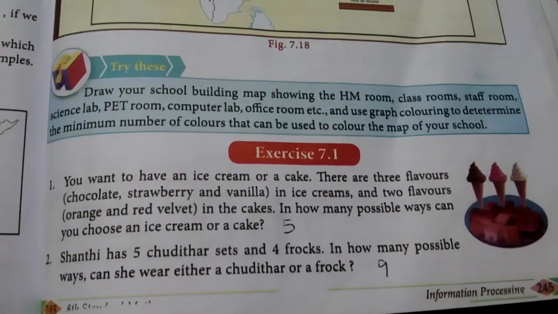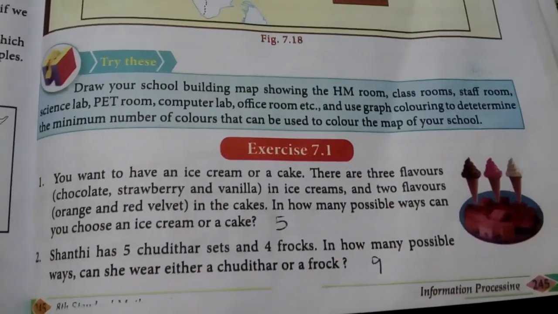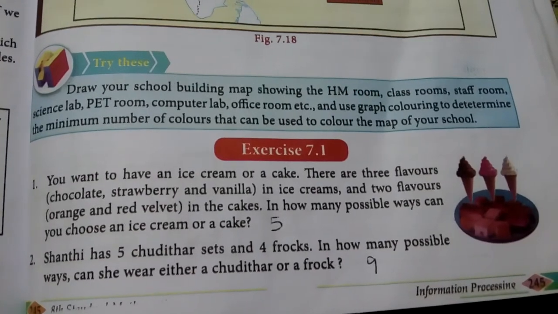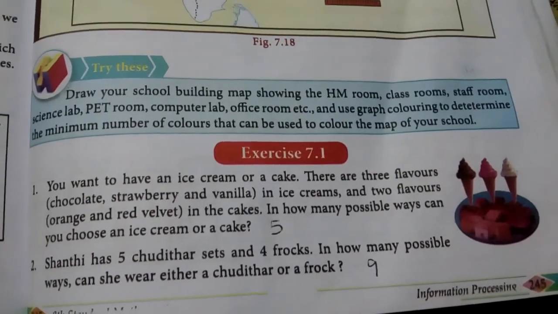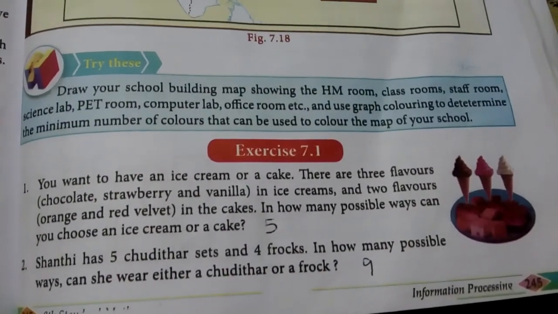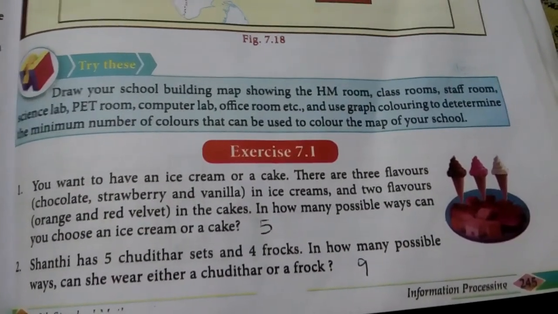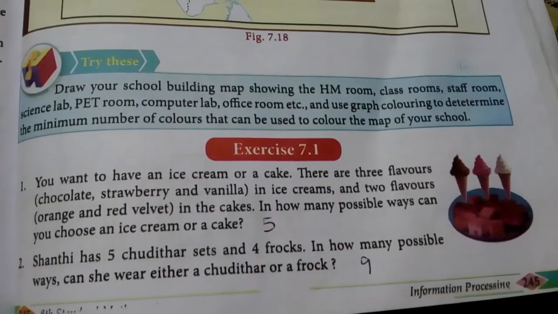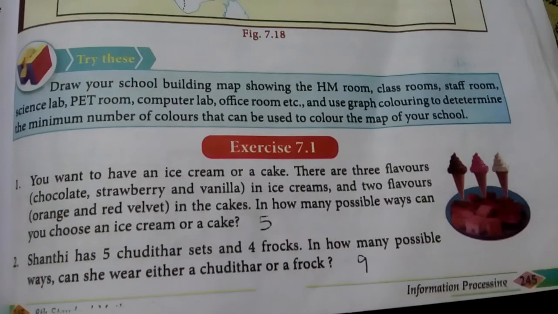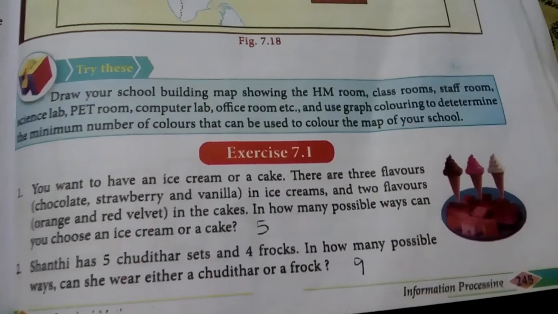Second one, Shanti has 5 churidar sets and 4 frocks. In how many possible ways can she wear either a churidar or a frock? Same as the previous one. When it comes to either this or that, automatically it shows that it is a union, right?